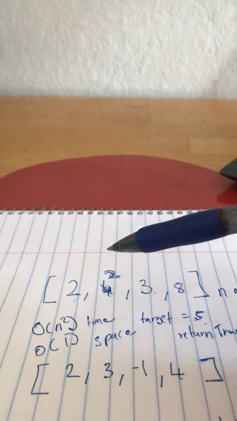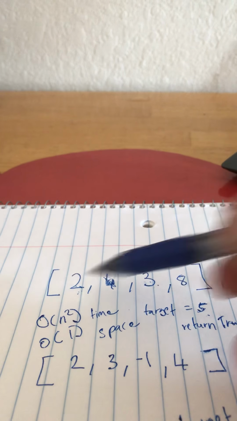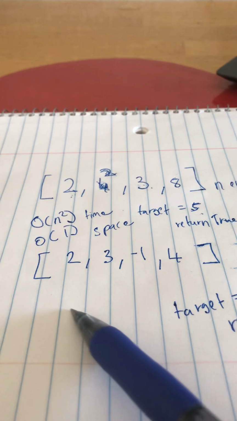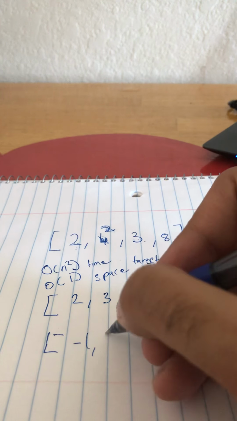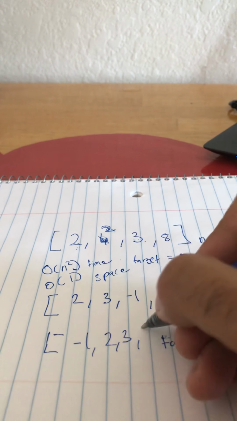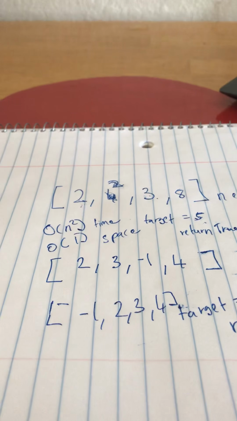Instead of that approach, we could say, let's sort these numbers. Right now, this is not the best example, but let's go to this one, because it's more indicative of what we might be seeing. We could actually sort these numbers. If we were to sort this, we would have -1, 2, 3, and then I believe a 4. So now the array is sorted.